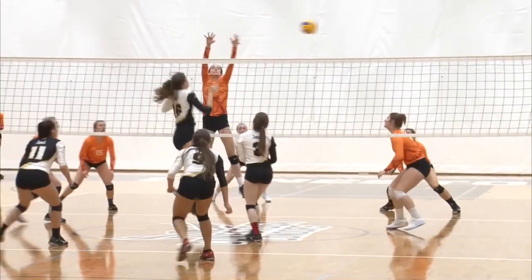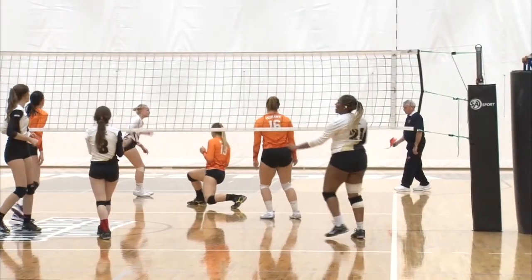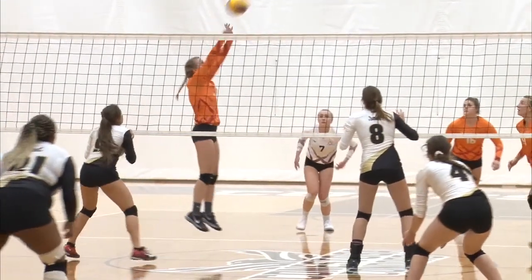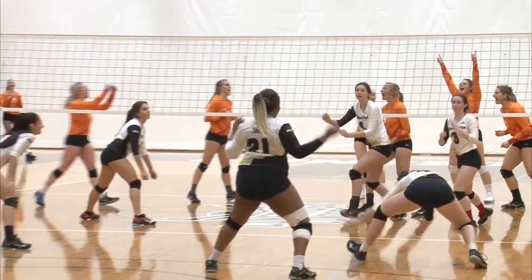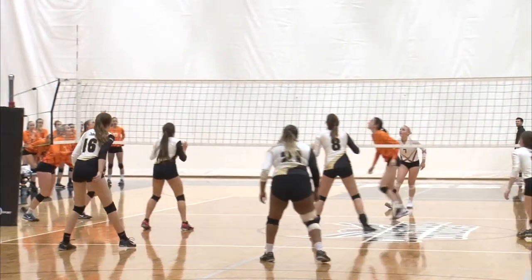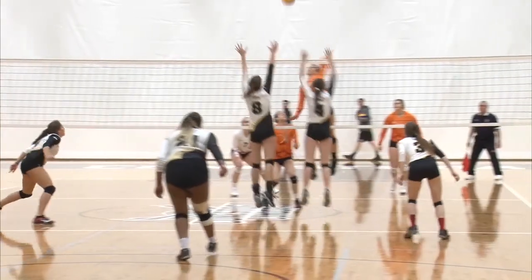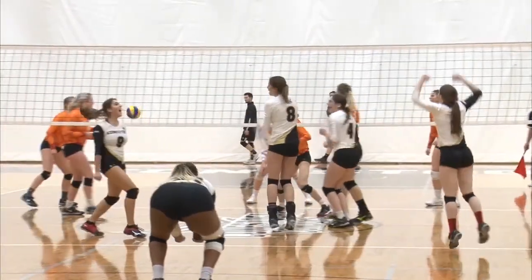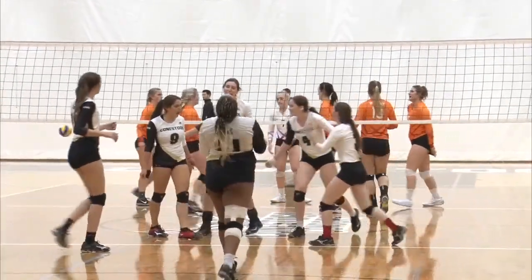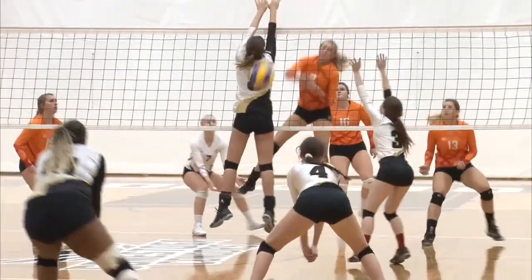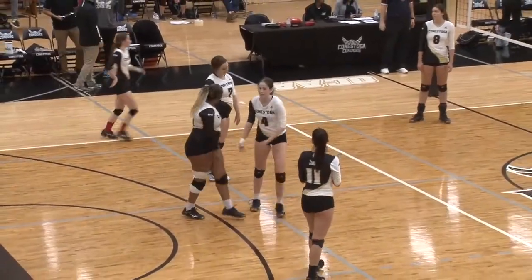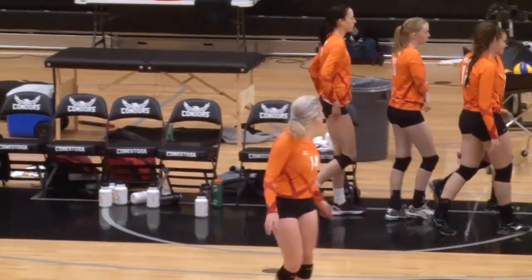Now we're just going to look at some highlights from the last few plays. Very strong spike there from number 9, Heidbert. Look at that passion from the ladies from Conestoga. Both teams know how much this set means.